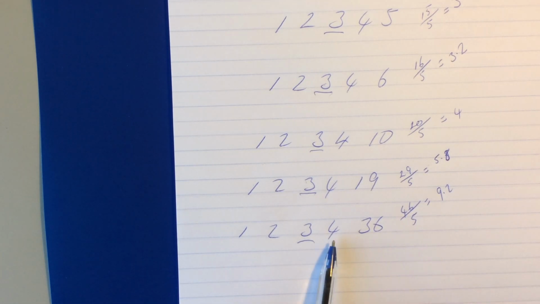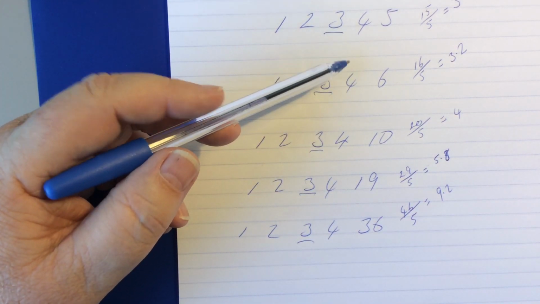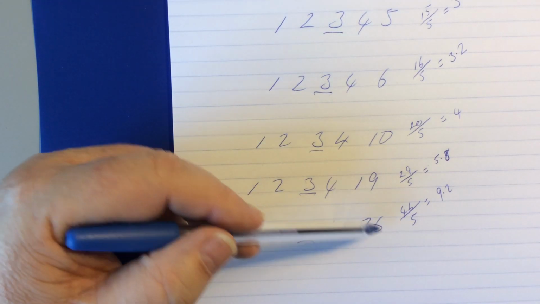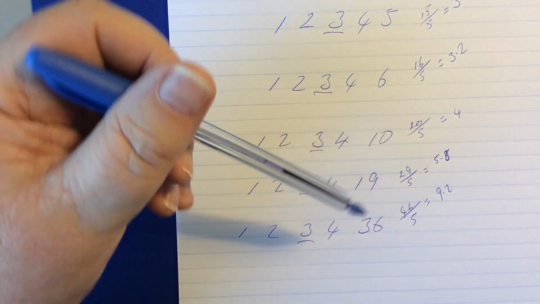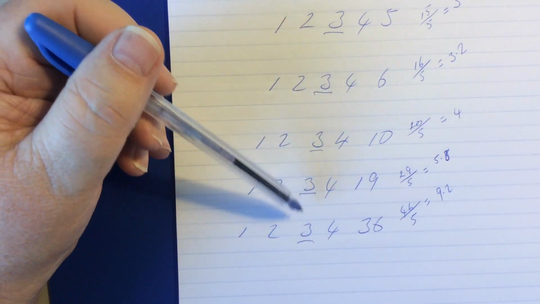There's no way that 9.2 is representative of anything very much here. It doesn't represent that. It certainly doesn't represent any of these. So as the data gets dragged further and further in one direction, it's probably safer to use a median.